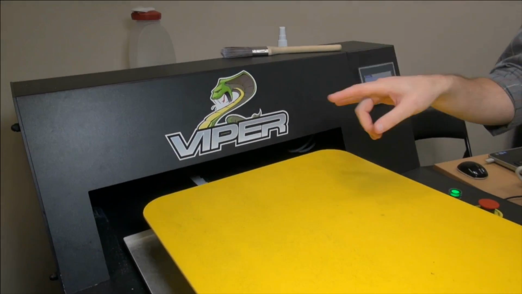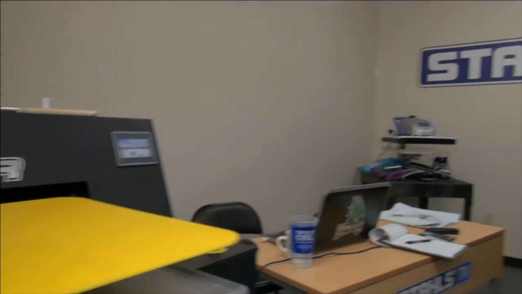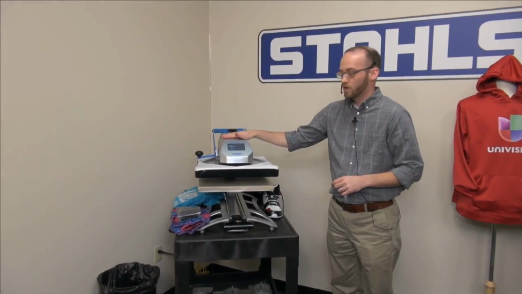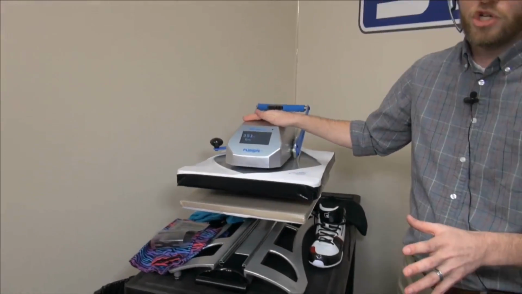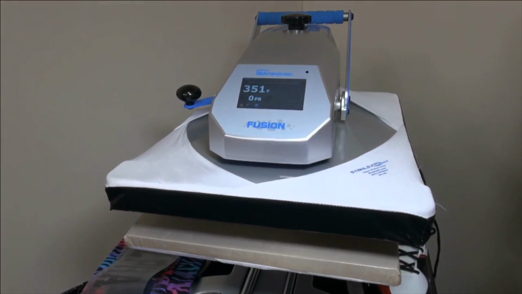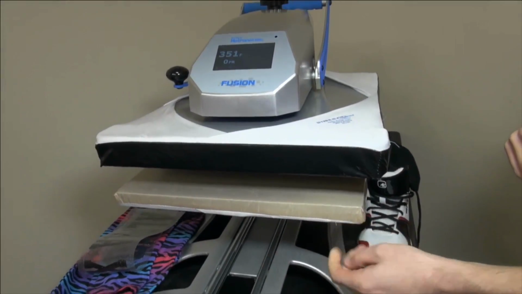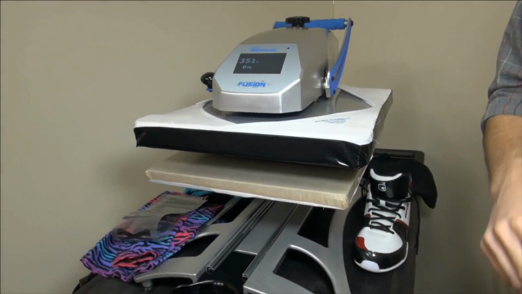In addition to these two pieces of equipment, you also need a heat press. So the heat press that we'll be showing you today is the Hotronix Fusion. In addition to the press itself, there are some other supplies that you want to get to go along with it, and we'll explain more about that. But you see this upper platen cover, this lower platen cover, and then we'll also show you some optional platens later.